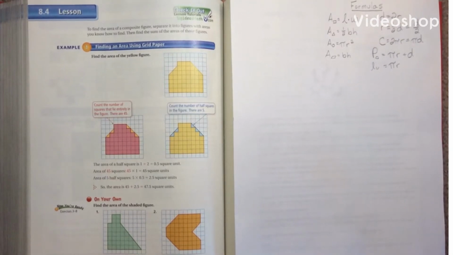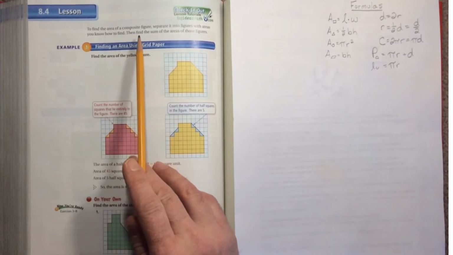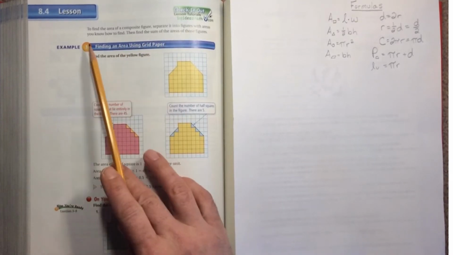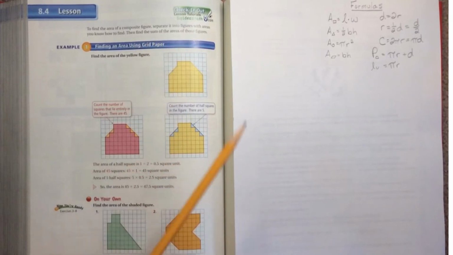All right, this is lesson 8.4, finding the area of composite figures, page 340 in your textbook. To find the area of a composite figure, separate it into figures with areas you know how to find. Then find the sum of the areas of those figures.